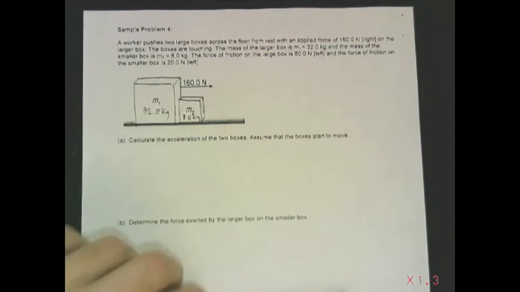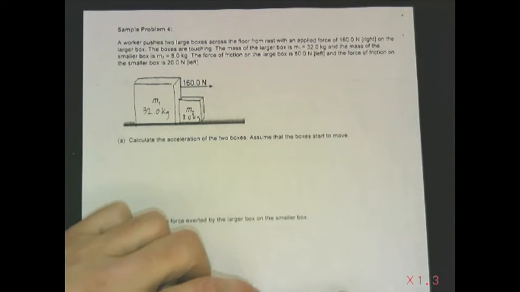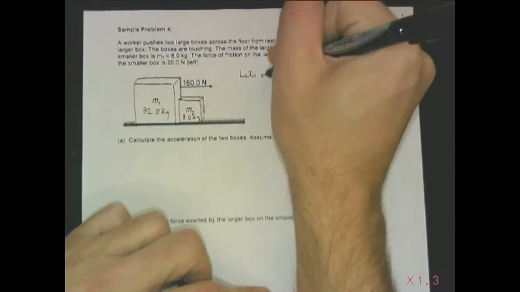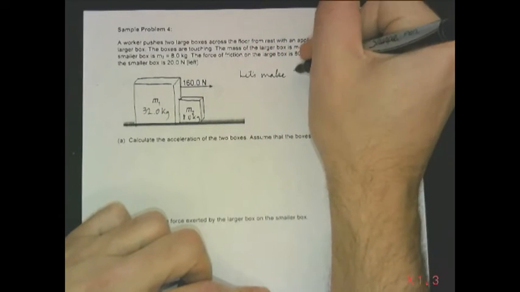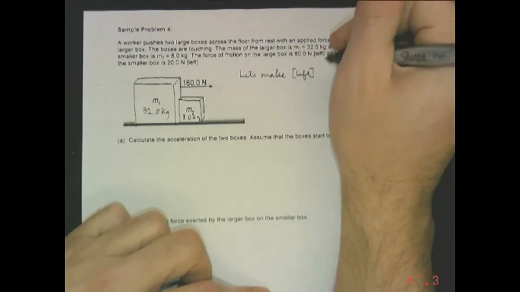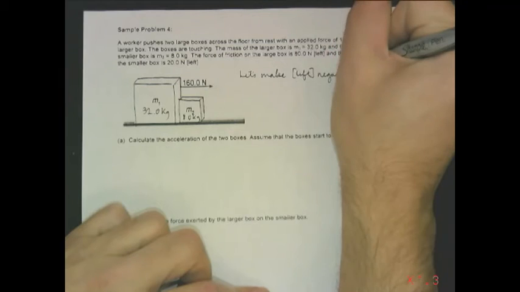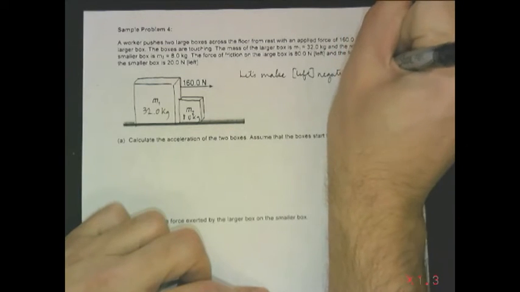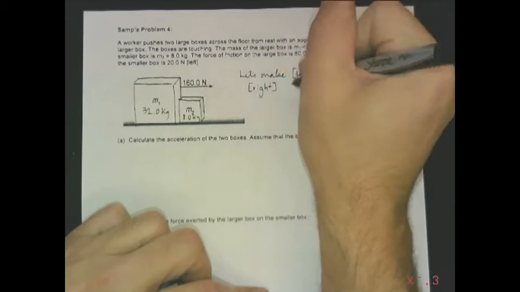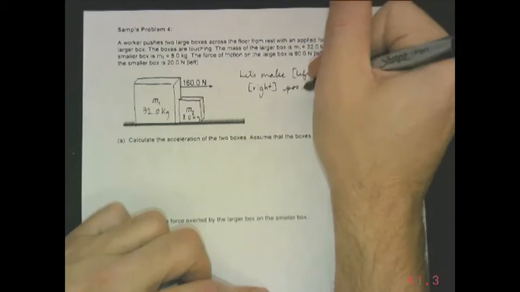The first thing we should do is establish our frame of reference. Let's make left negative and right positive.